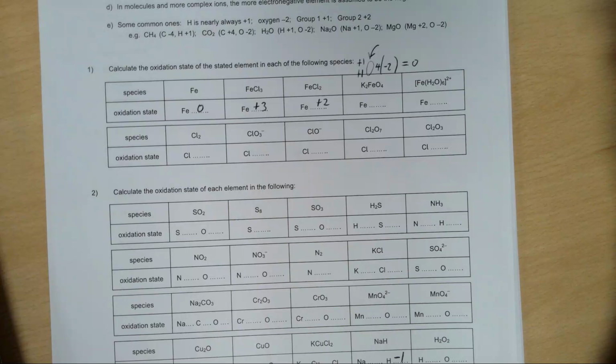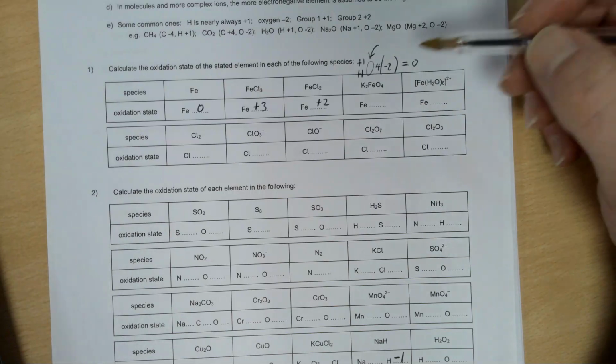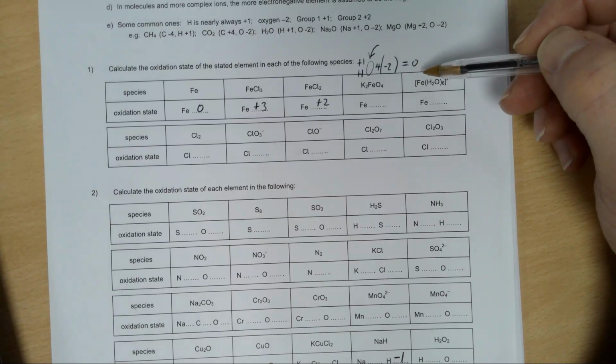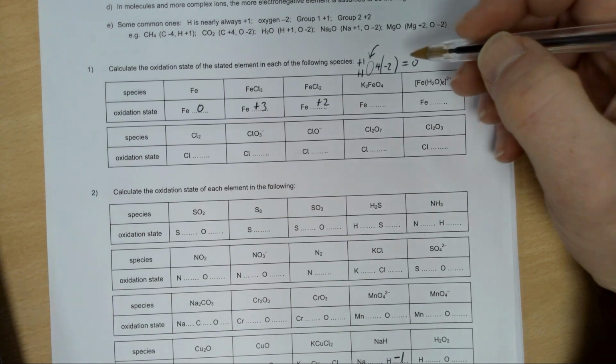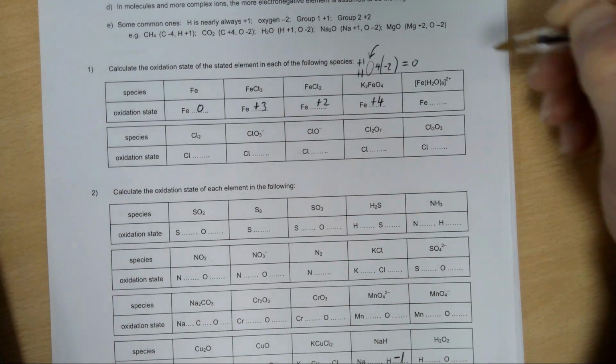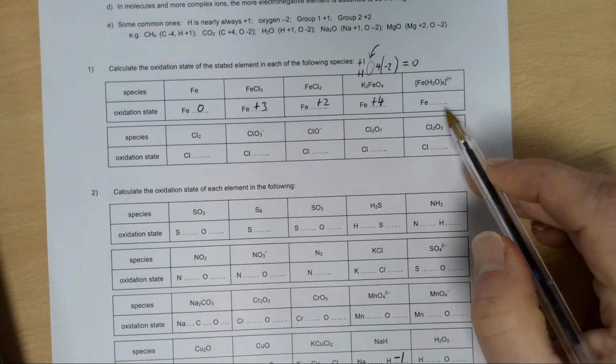Have a little chat, work it out, have a think. What are we going for? We're going to get votes for plus 6 and plus 4. So 2 plus 4 take away 6 is equal to 0, isn't it? So it's plus 4 there. You'll do lots of this, you'll get the hang of it. So that's plus 4. And this one looks complicated but isn't.